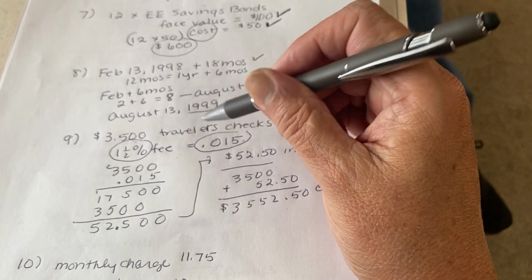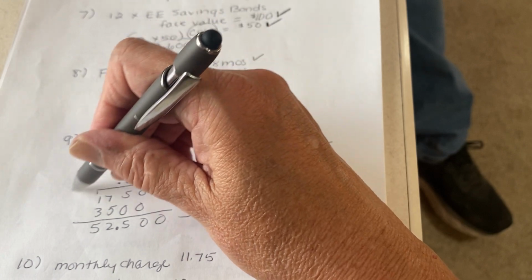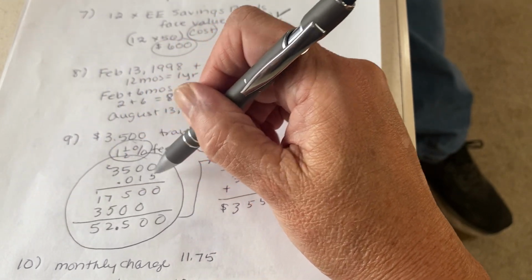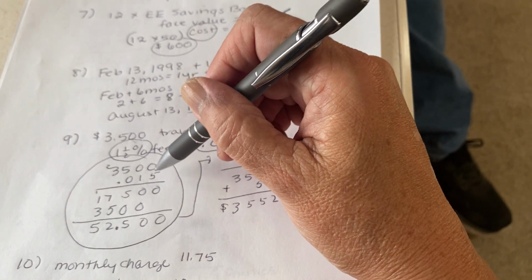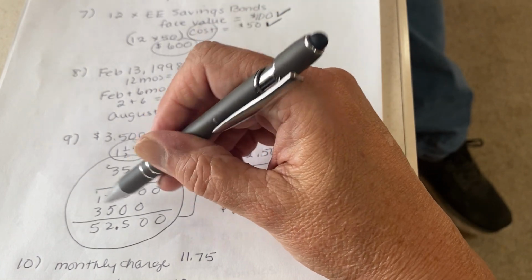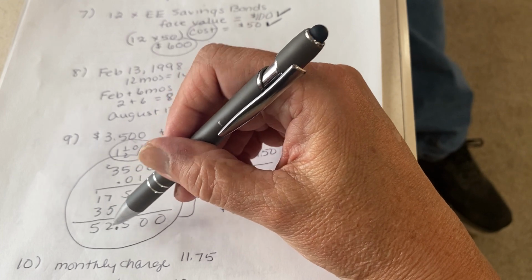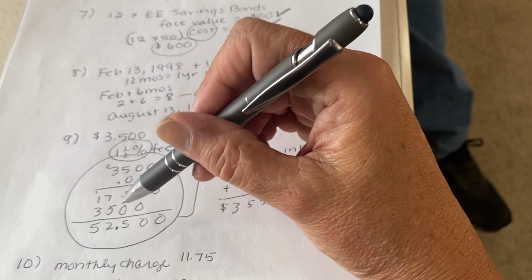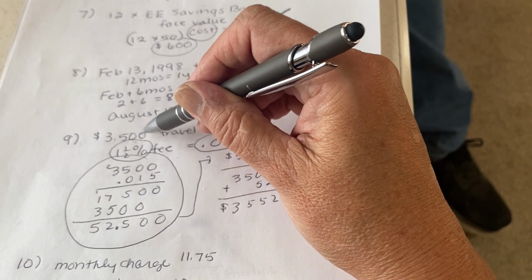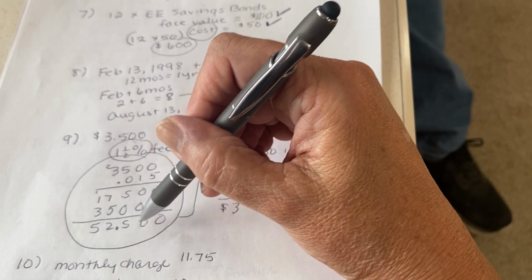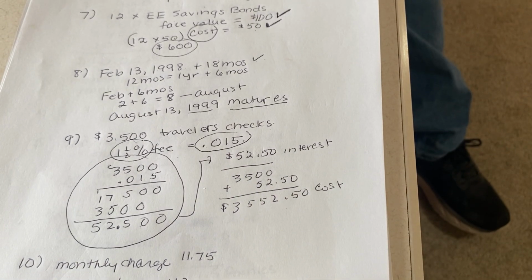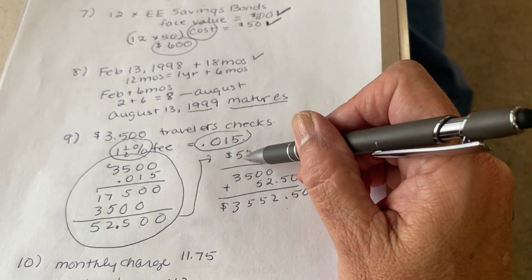So 0.01 would be 1%, and 5 would be that half. And so now I just have to find out the fee. I took 3,500 times 0.015 to find out what I was going to pay. And so you can calculate this out, and I got $52.50. So I'm going to pay $52.50 just for fees for them to give me traveler's checks.